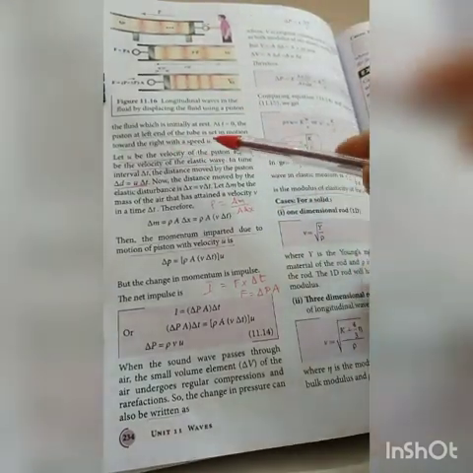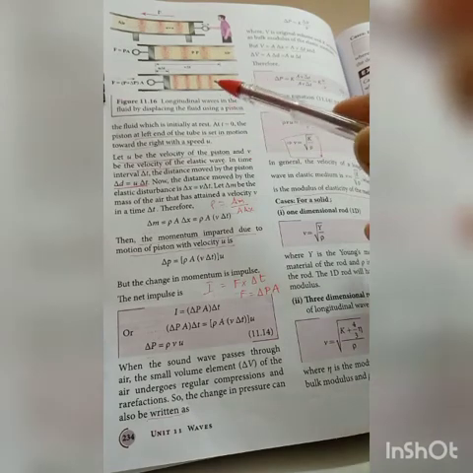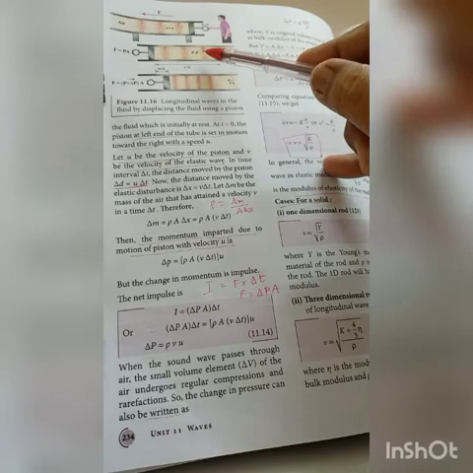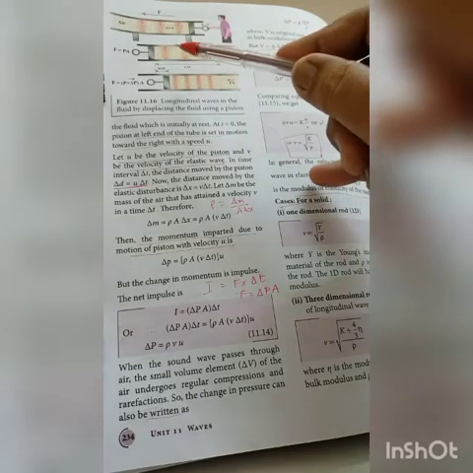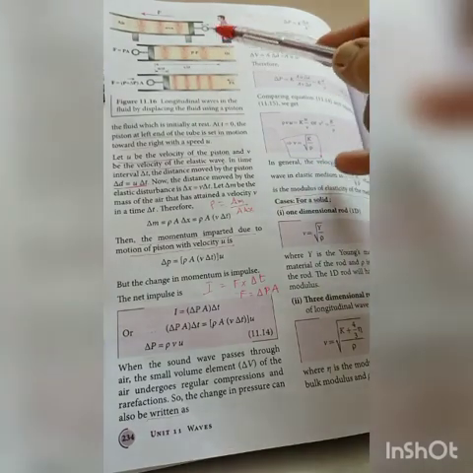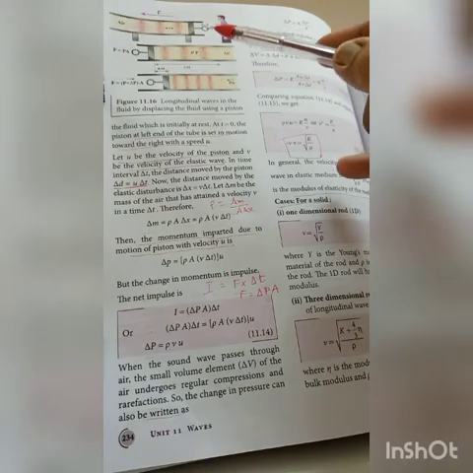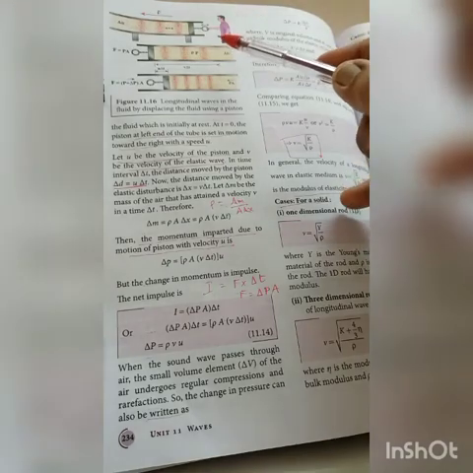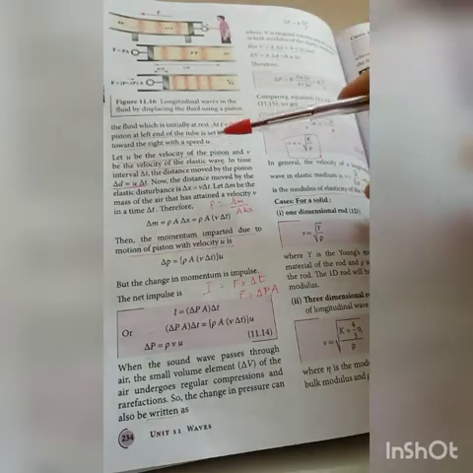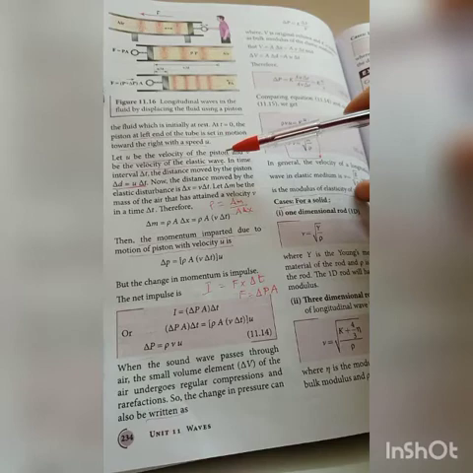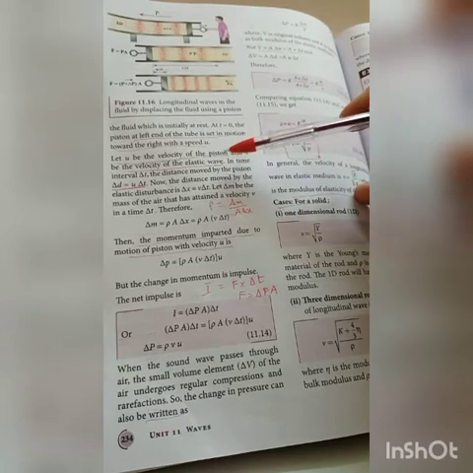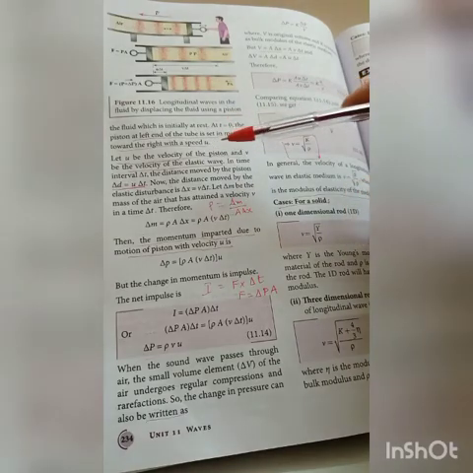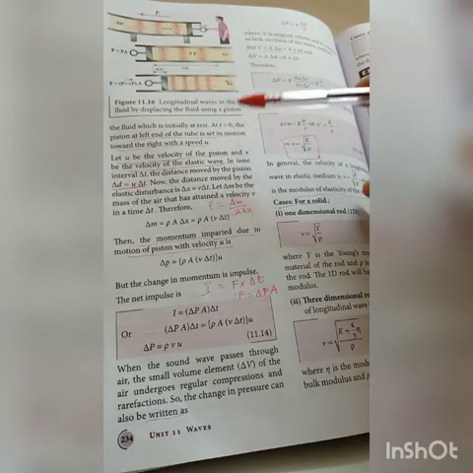If u represents the velocity of the piston, when the piston is moved towards the right, the air medium, which is the elastic medium inside the cylinder, will be set into vibration. So we can say longitudinal waves will be produced in the elastic medium, and v is the velocity of the elastic wave in the cylinder. u represents the velocity of the piston and v represents the velocity of the elastic wave.